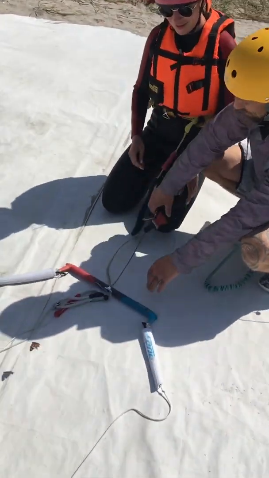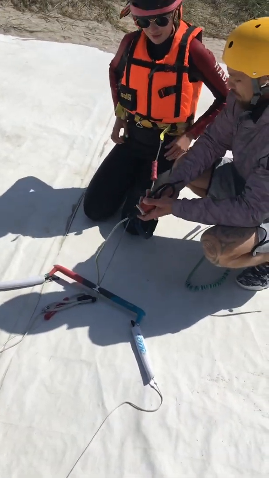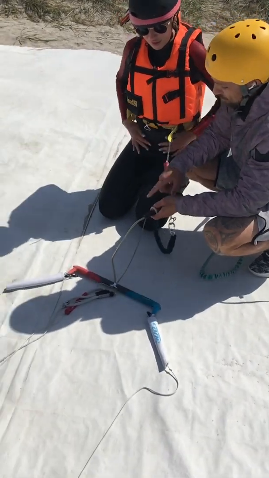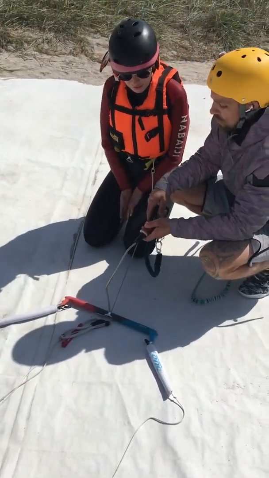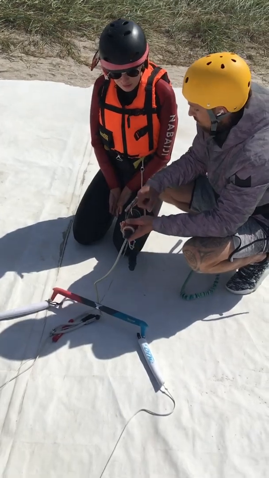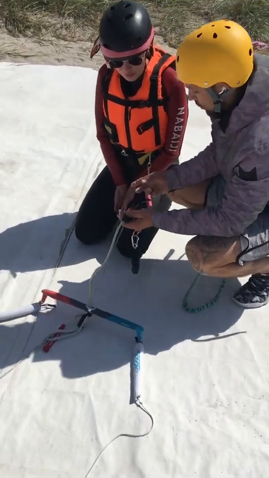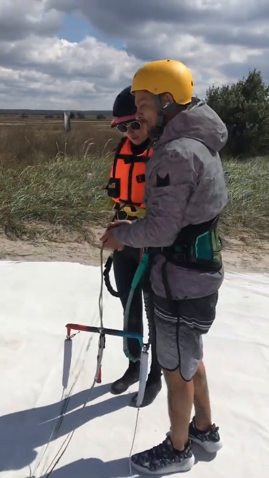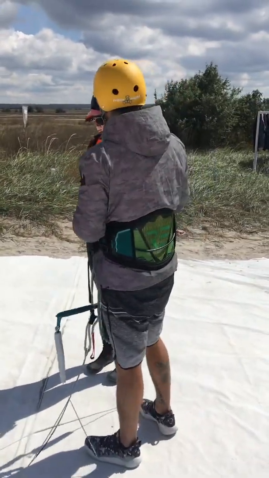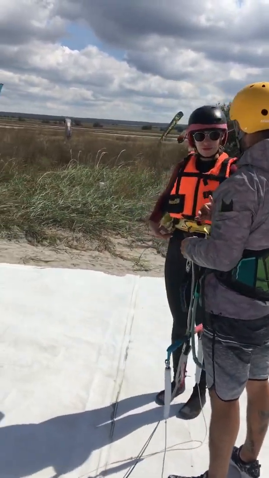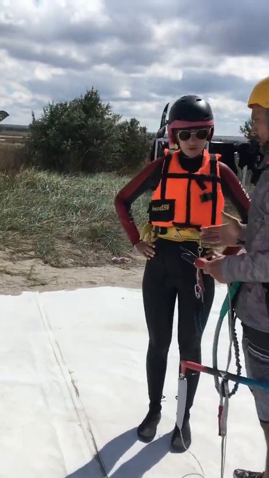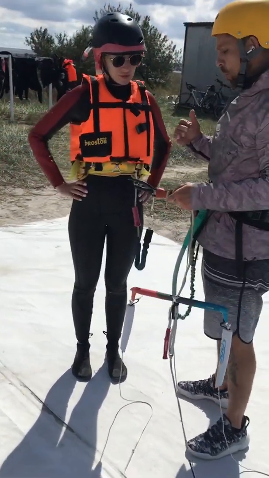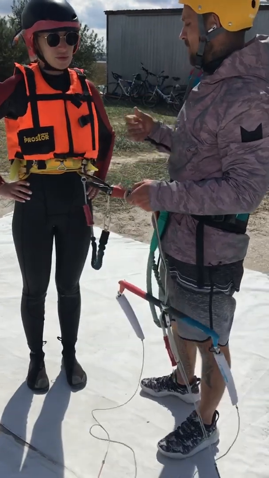All right. So now your leash is connected. Now you know the quick release system. So now we can hook the chicken loop into your hook. Stand up. Now we'll practice the safety system in the water. Or, you know, if something happens on the land, you can always use these 3 safety procedures.